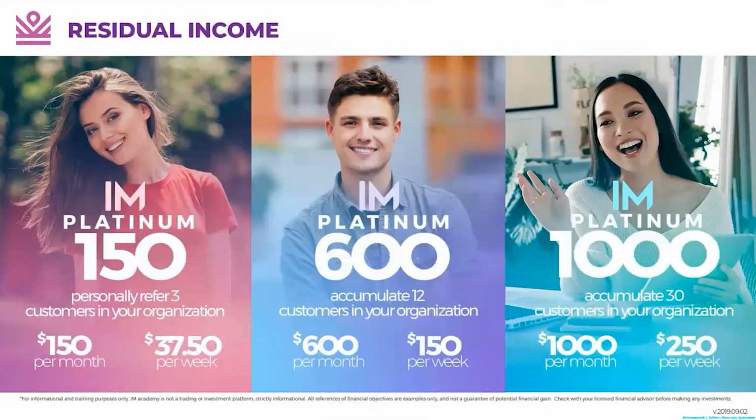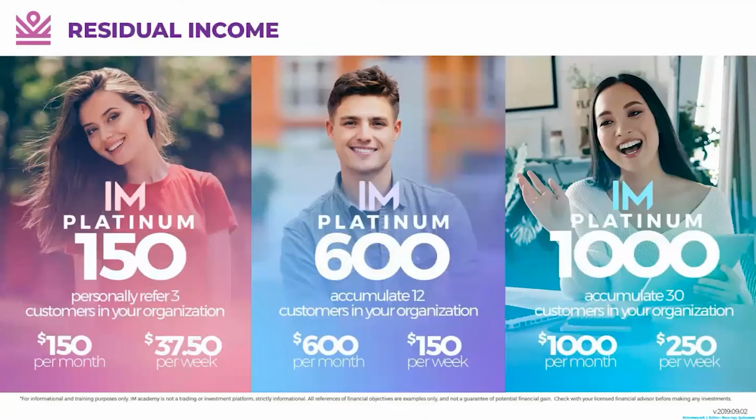And what I mean by accumulate, there's 3 ways that you can accumulate to 12. By either 1, you being a savage and signing up 12 of your friends or family to participate in this platform, or 2, you help your 3 get 3, or 3, the person that brought you in can actually place people within your organization and it counts for your business, right? Once this accumulates to 12, you're gonna start making $600 a month, $150 every single week, right?